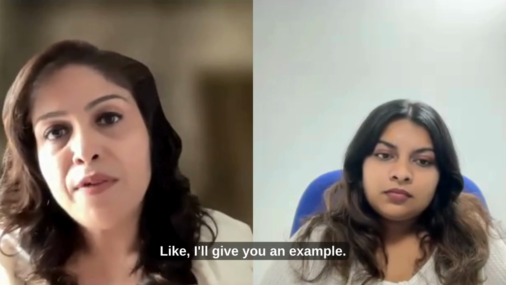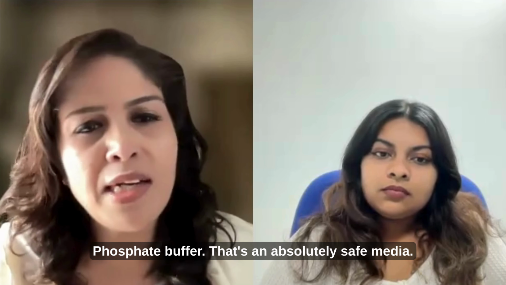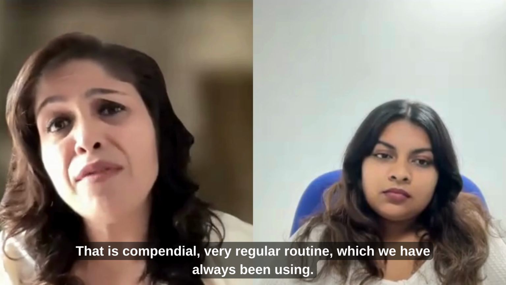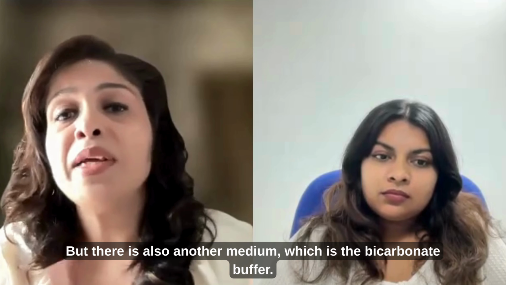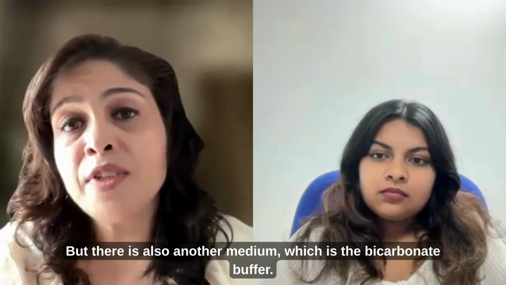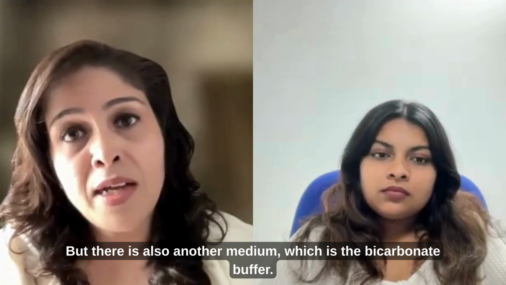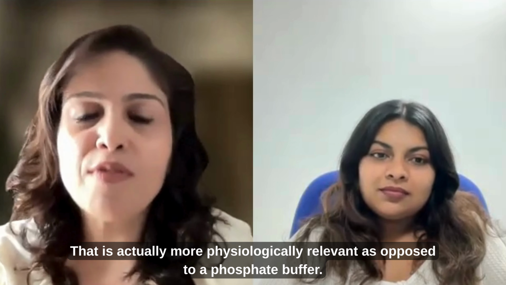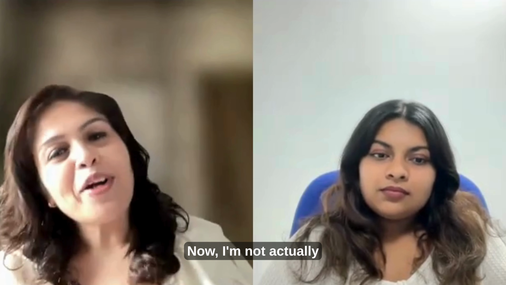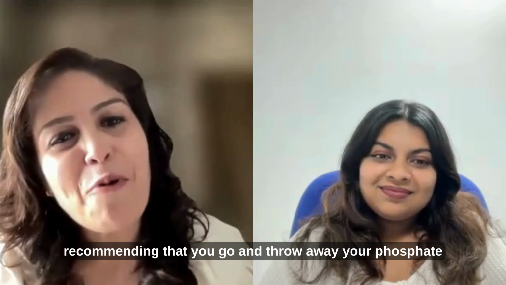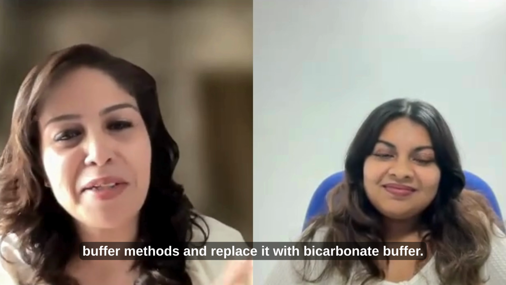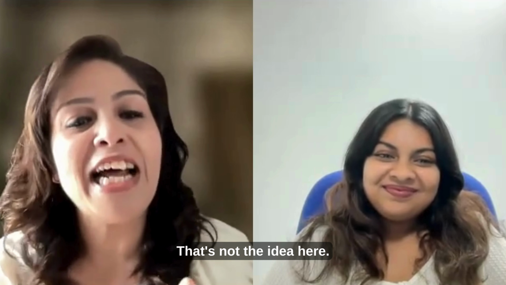Let me give you an example: phosphate buffer. That's an absolutely safe medium that is compendial, very regular, routine, which we have always been using. But there is also another medium, the bicarbonate buffer, that is actually more physiologically relevant as opposed to a phosphate buffer. Now, I'm not recommending that you go and throw away your phosphate buffer methods and replace them with bicarbonate buffer. That's not the idea here.